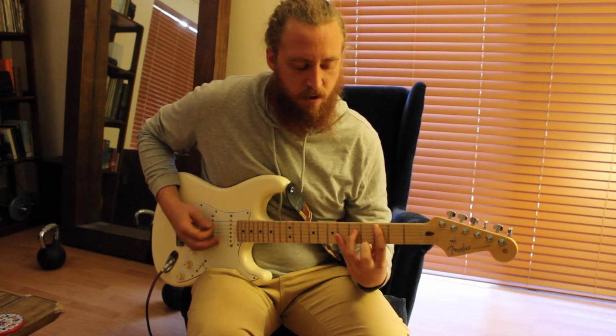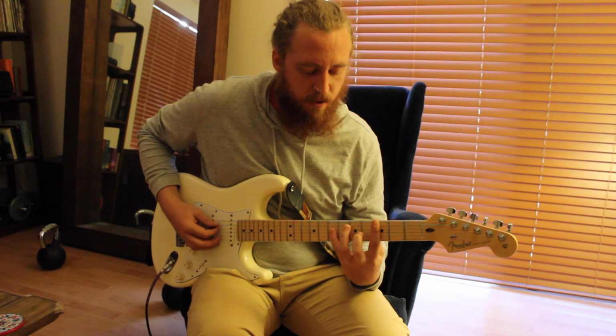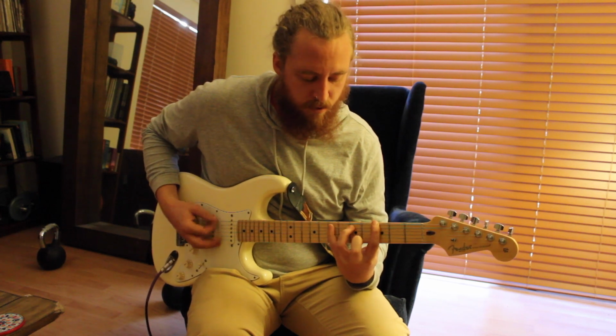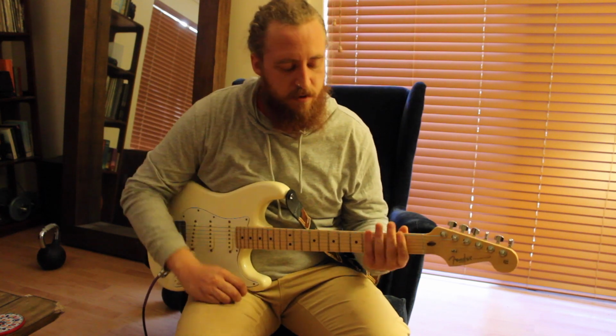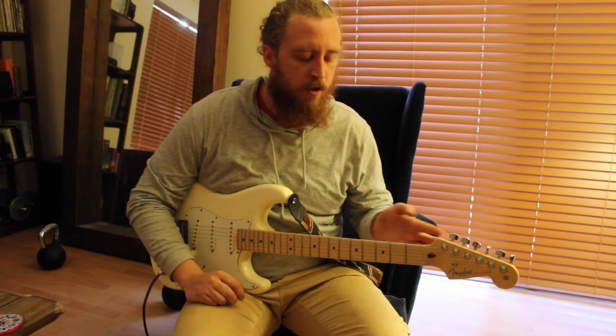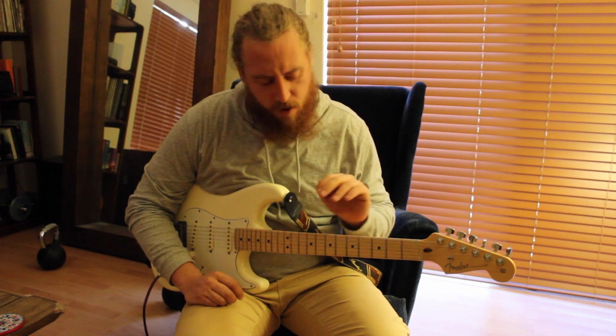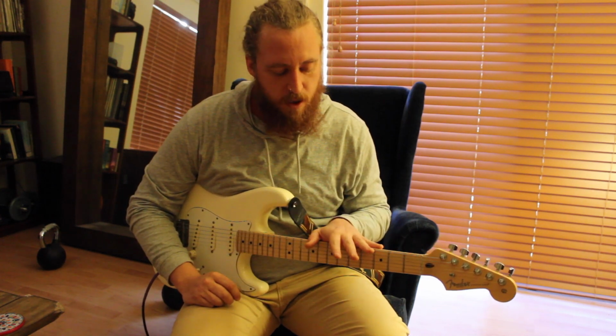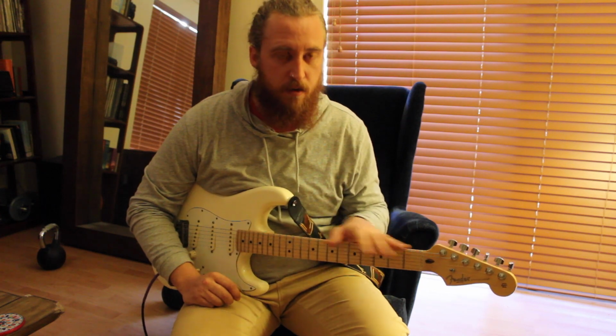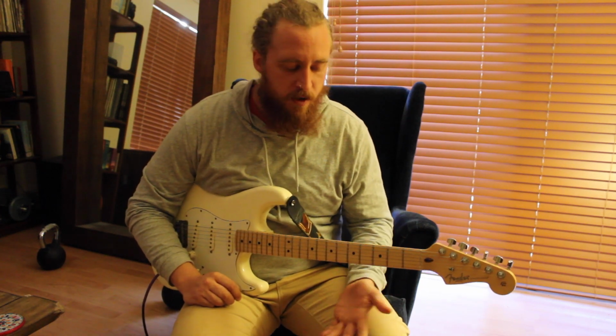Frets up. So hopefully that makes sense to you. When you're looking at the guitar neck, you want to try and find patterns. You want to find things that look similar. And that's an example of one.